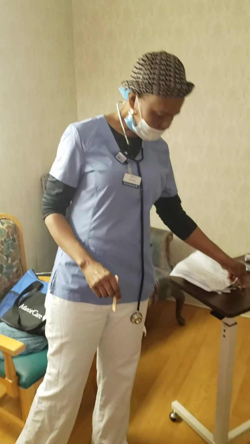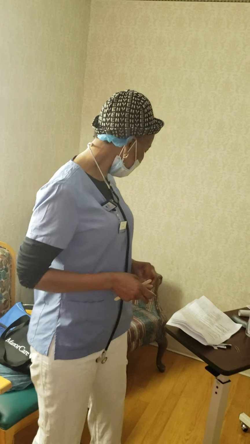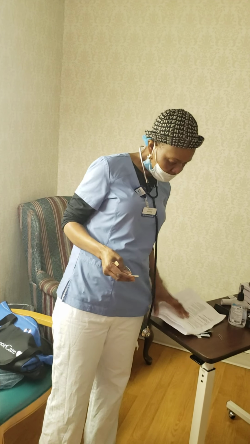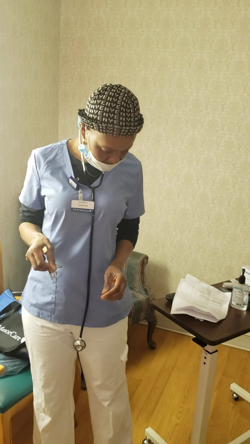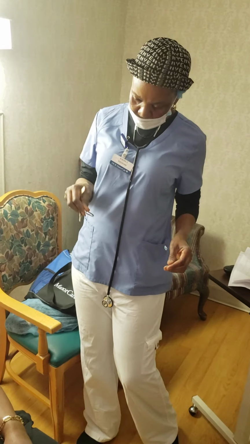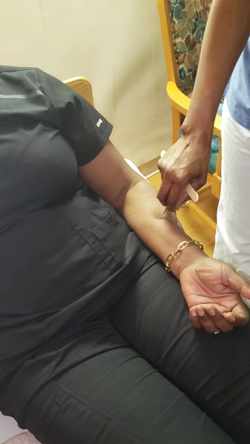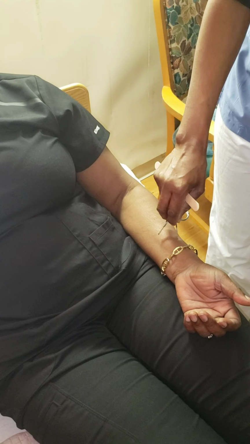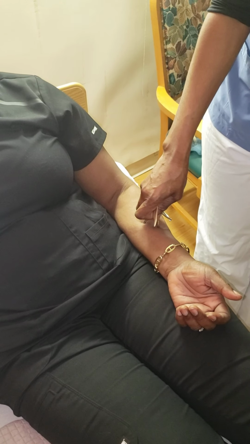Another one we call 2-point discrimination, where I'm going to use something with 2 points. I'm going to use this key again. It's pointed. I'm going to prick it on your skin, and you tell me whether it's 2. Then I'm going to use 1. Then you're going to tell me whether it's 1 or 2. Close your eyes before you tell the answer. 2. 1. 2. 1. Yeah, she got it.